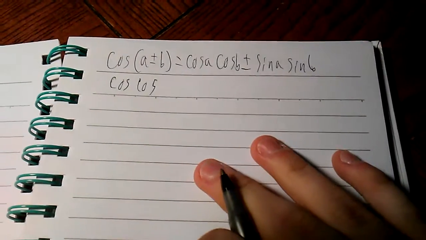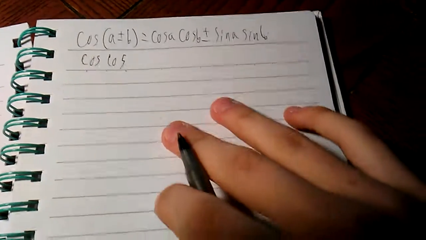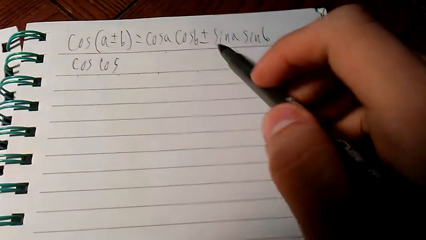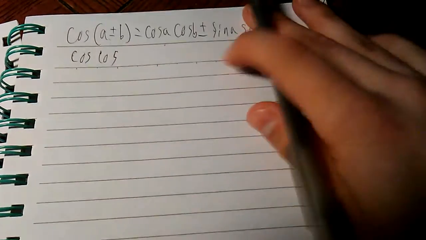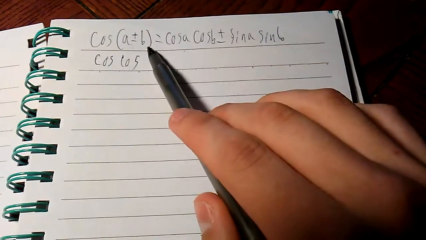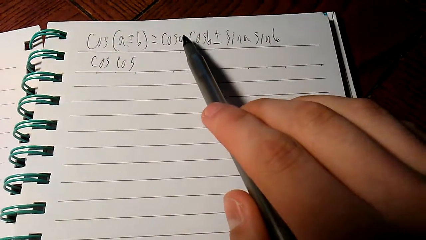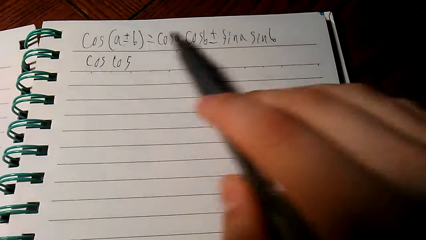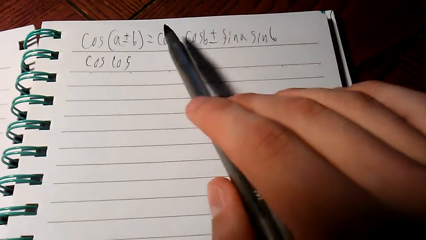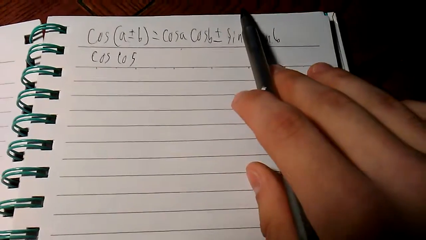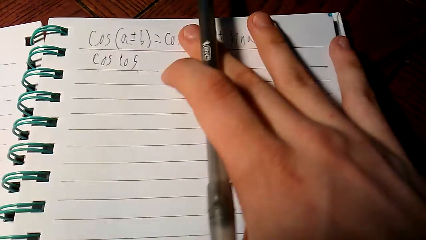Now, a minor difference to note with cosine is that if it's a minus b, then it will be cosine of a times cosine of b minus sine. No, I've done it wrong. It's confusing. Cosine of a minus b is equal to cosine of a times cosine of b plus sine of a times sine of b. Cosine of a plus b is equal to cosine of a times cosine of b minus sine of a times sine of b. Which is why it's actually worth writing this one in its full form with two equations, but I don't have space for that, so whatever.